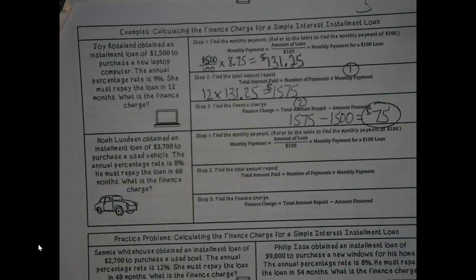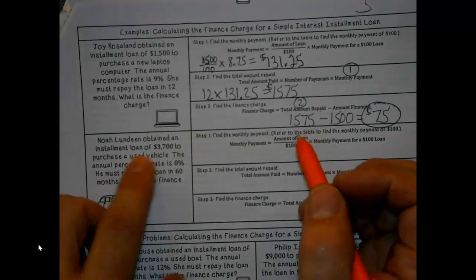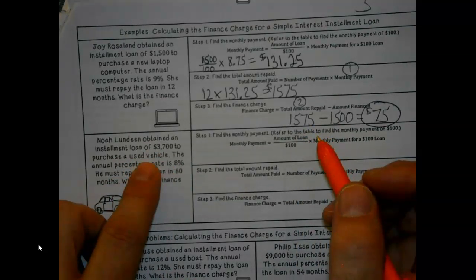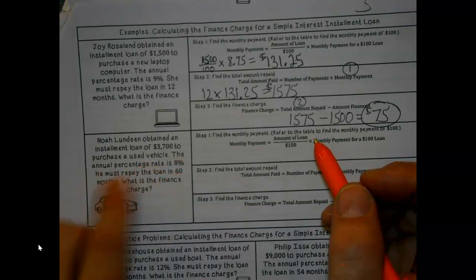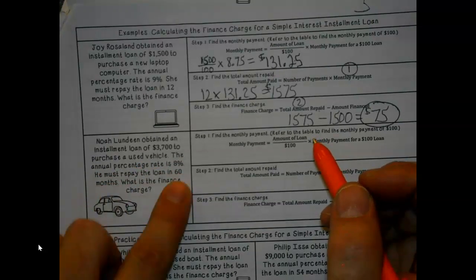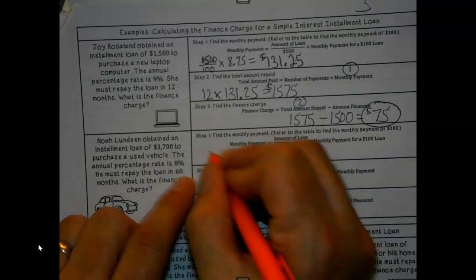But luckily for us, again, all the steps are always going to be there for us, so it won't be too bad. Okay, one more smoothly through to make this a little bit easier. Noah, $3,700 to purchase a used vehicle. Annual percentage rate is 8%. Must repay the loan in 60 months. 60 months for $3,700. Okay.